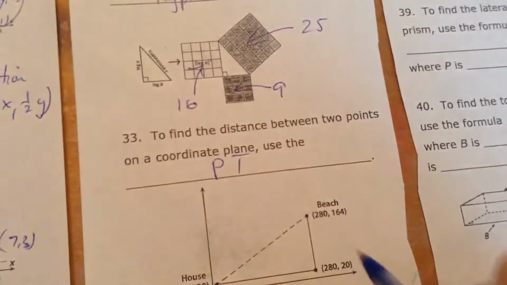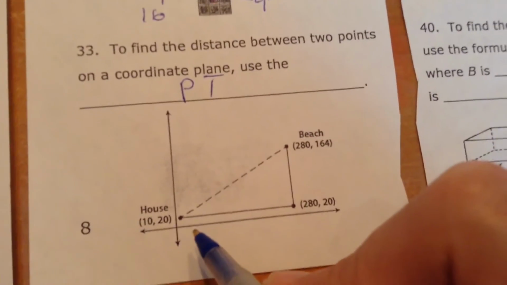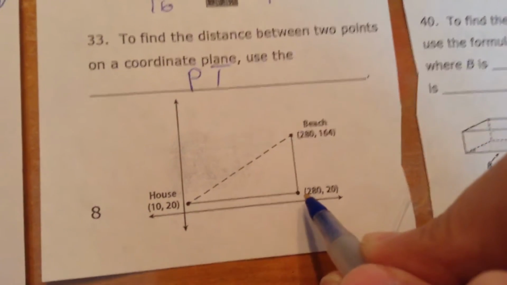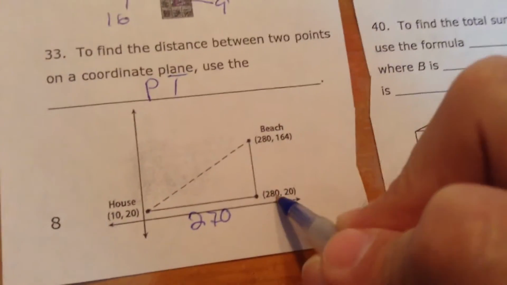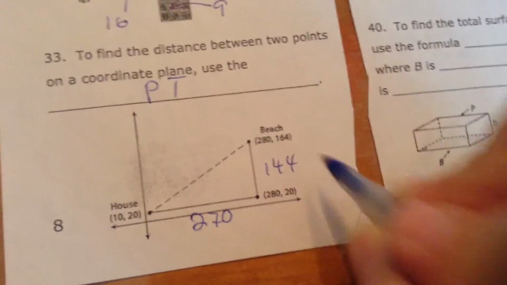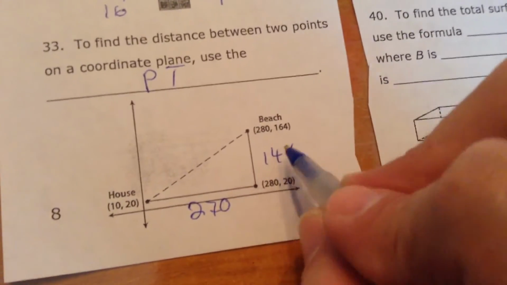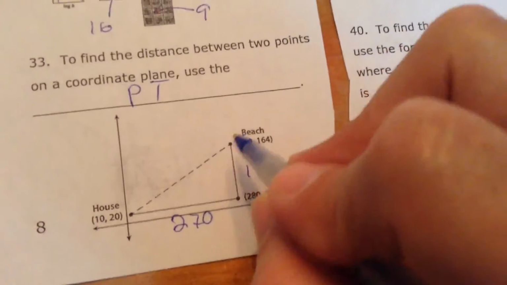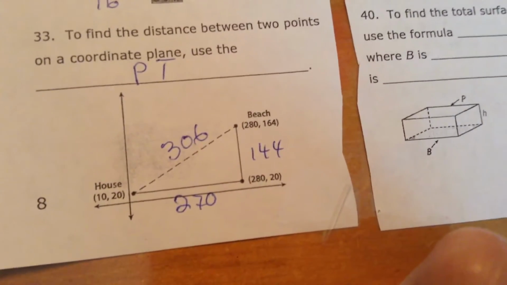To find the distance between 2 points of a coordinate plane, use the, and I'm just going to put PT for Pythagorean theorem. So for this one right here, okay, it goes from 10 to 280. That means it's 270. For this one, it goes from 20 to 164, so it's 144. Now, I'm not going to do all the math on this, but when you square these two numbers and then add them, and then find the square root of the answer, you should have got 306.